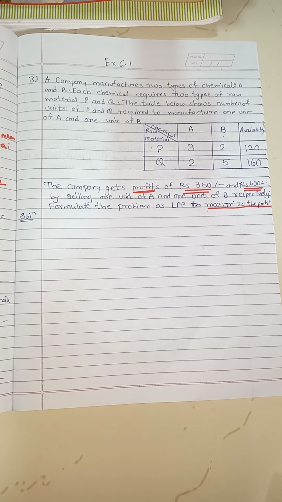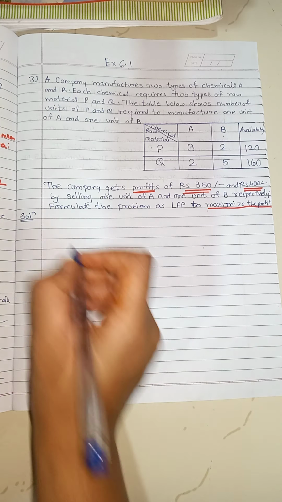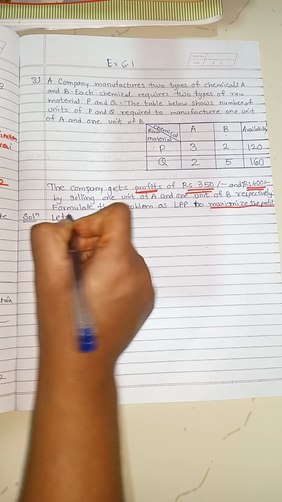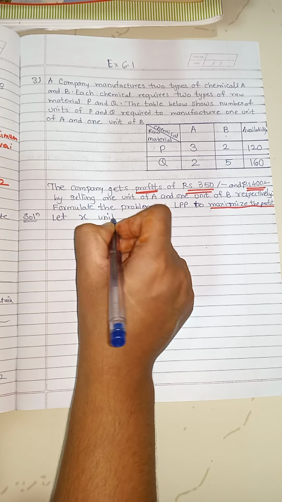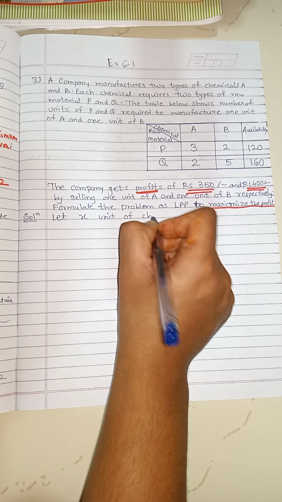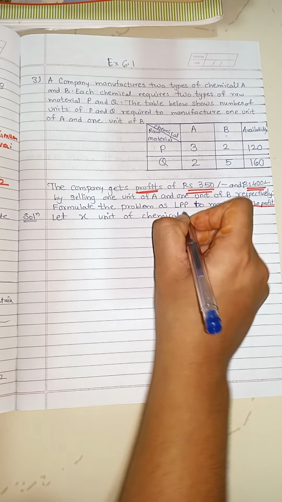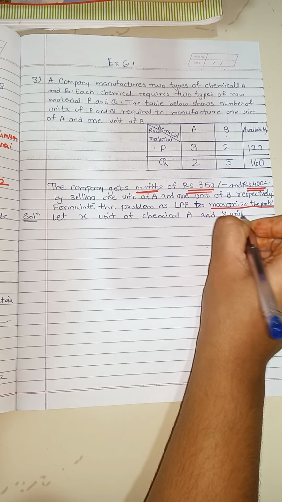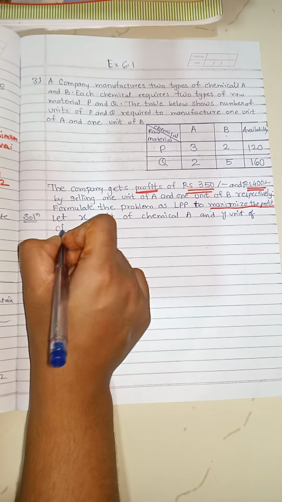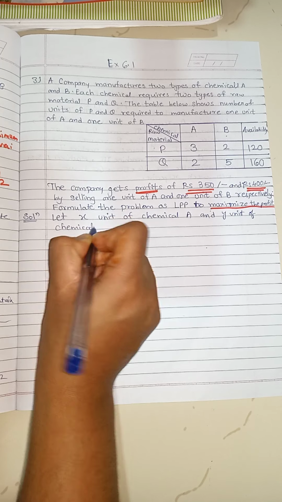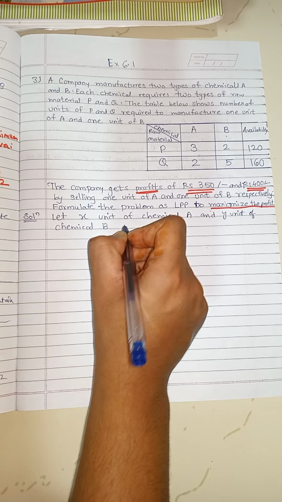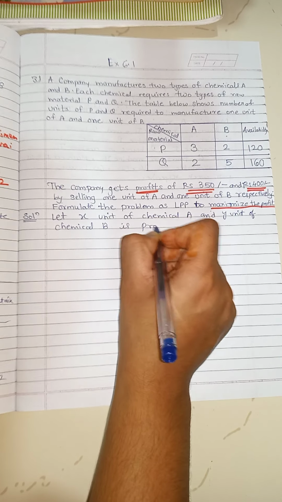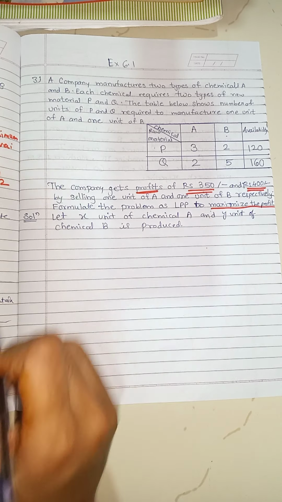In this question, we first have to decide the decision variables X and Y. So we consider: let X units of chemical A and Y units of chemical B be produced.